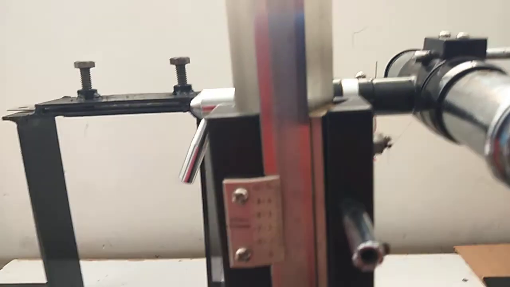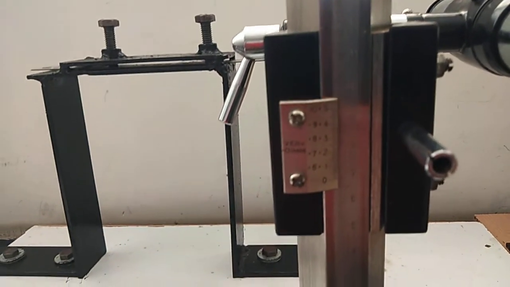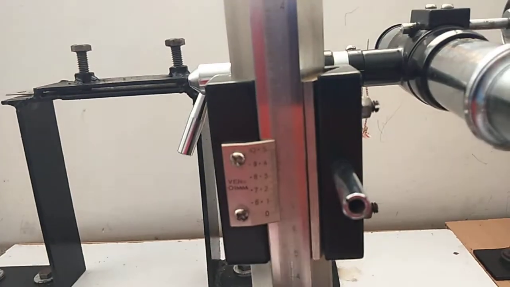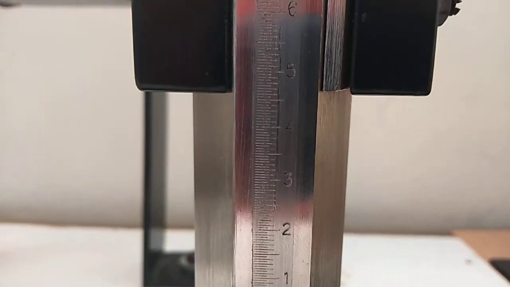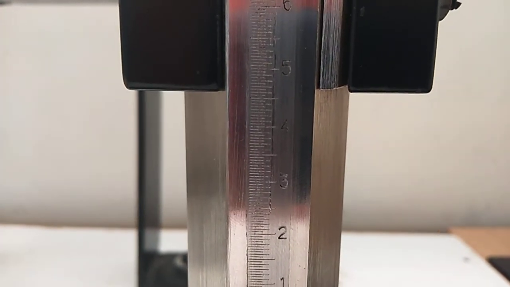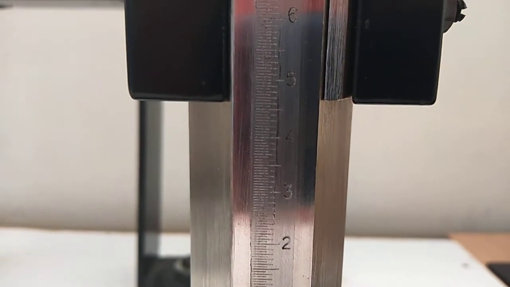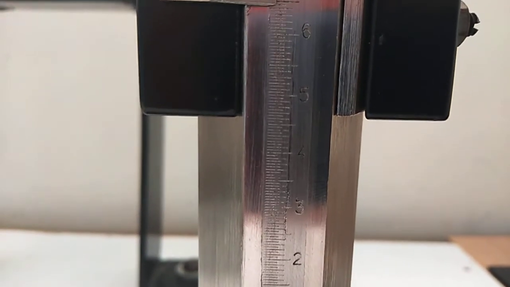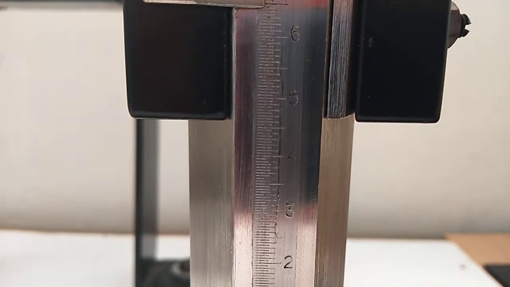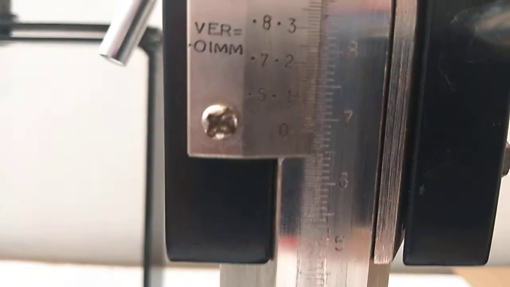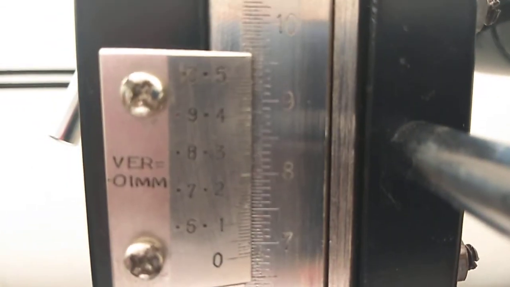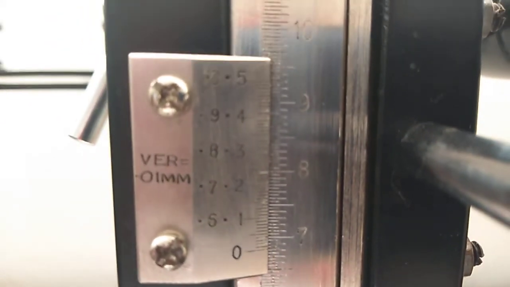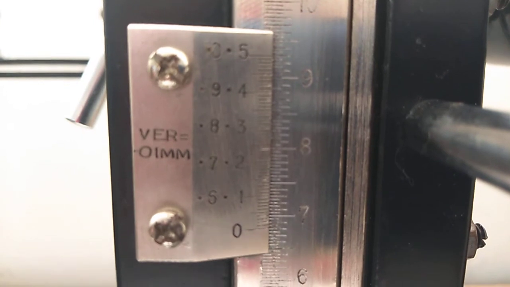And by knowing the value of one line in main scale, you can see, in between 2 and 3 you have 20 lines, value of each line is 0.05 centimeter, and here we have 50 lines in the vernier scale.